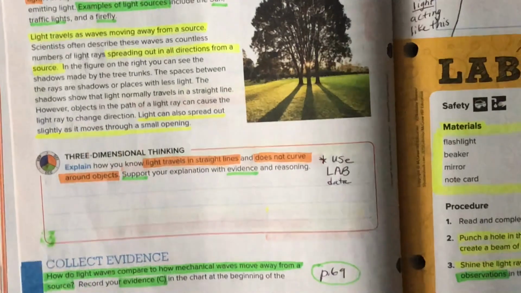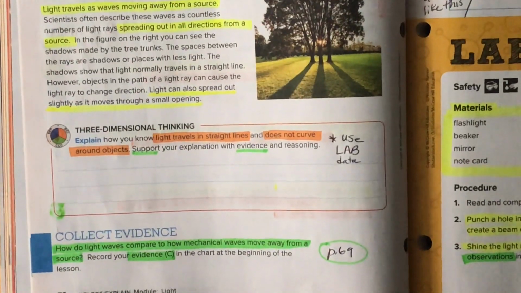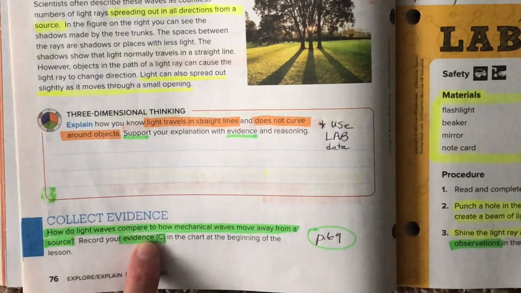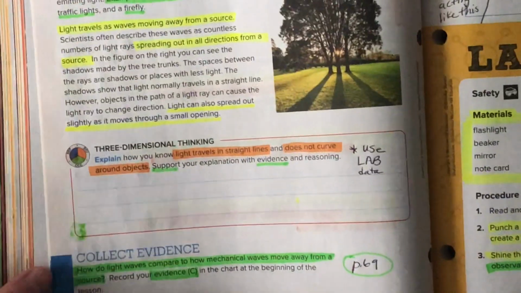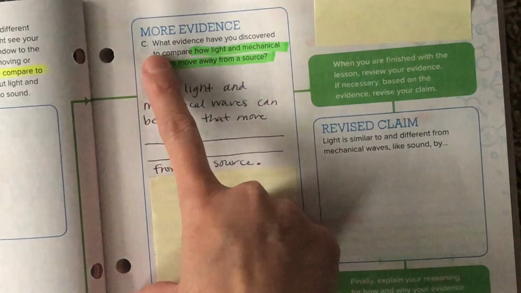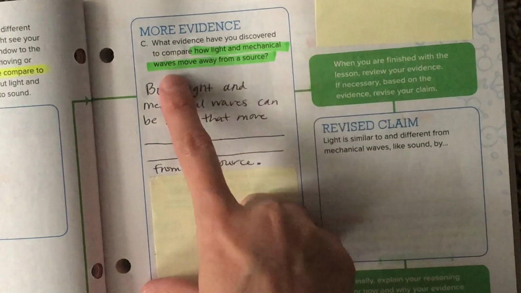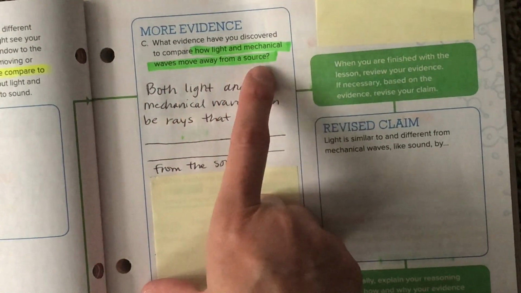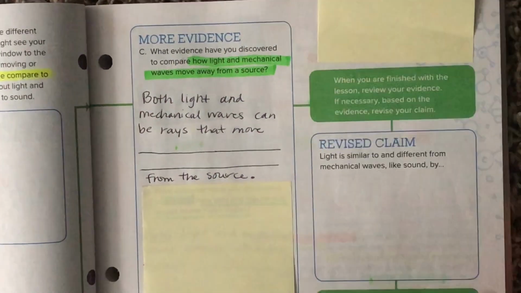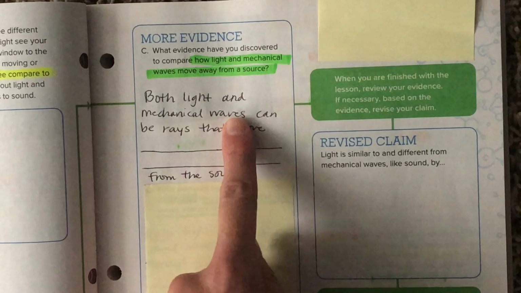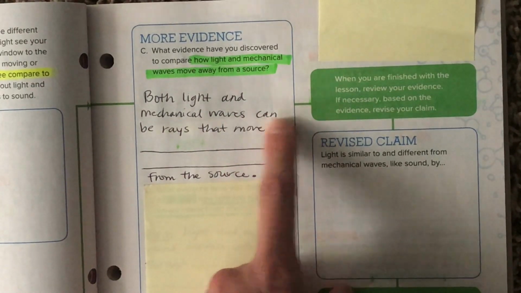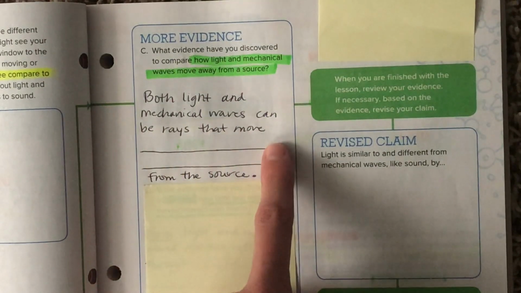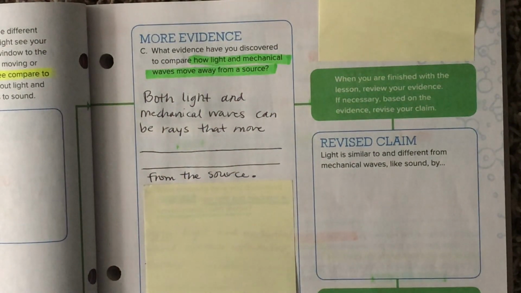Our last thing today is we're going to go back to our CER and collect some evidence in evidence C, so on page 69. So I'm going to flip back over to my CER here on page 69. And here we have it right here. So what evidence have you discovered to compare how light and mechanical waves move away from a source? Well, hopefully you were able to see that both light and mechanical waves, such as sound or water waves, can be rays that move. How do they move from the source? How do they move? Which direction? And that's all you need to do for this video.